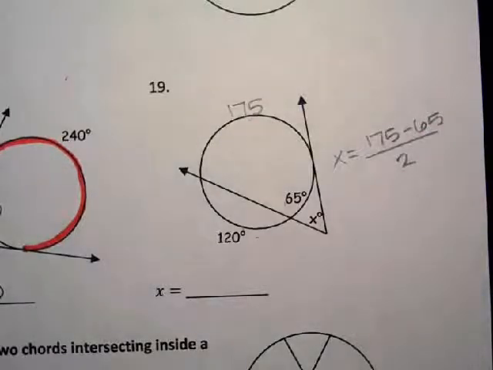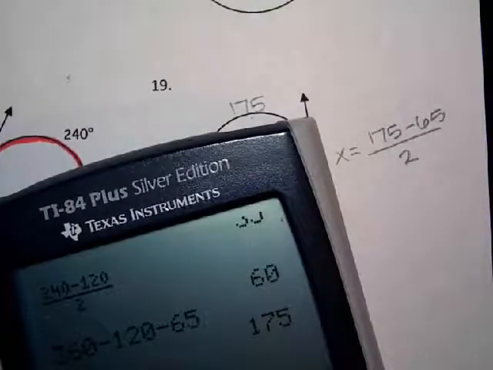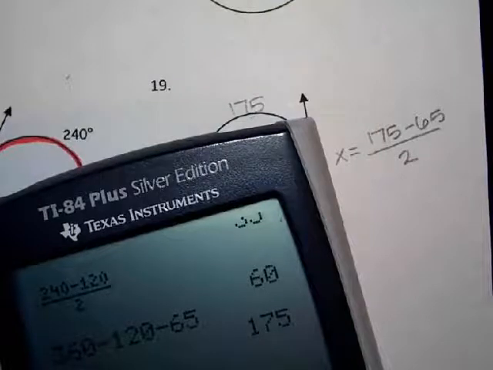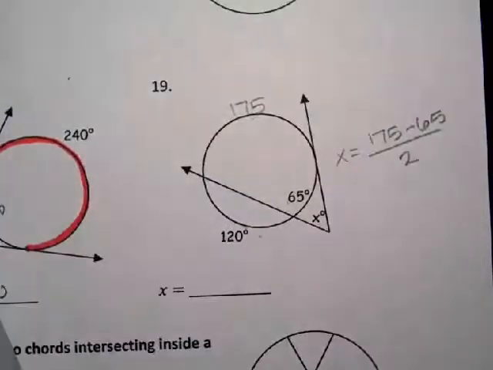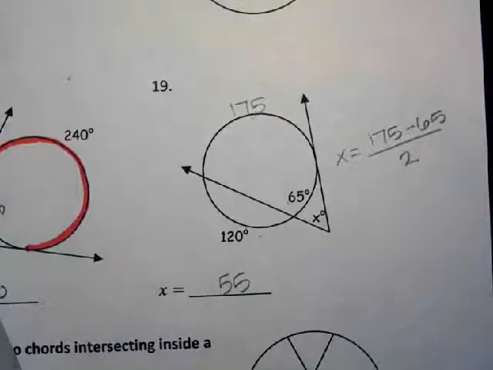Yep. All right. Big arc minus little arc.